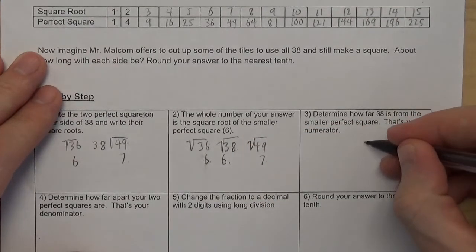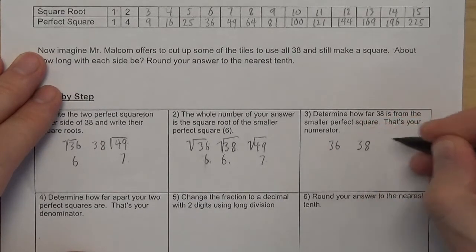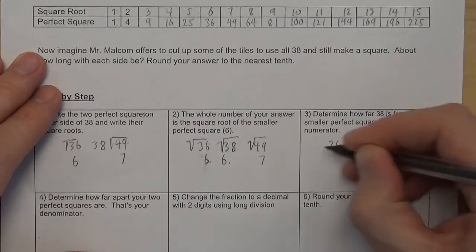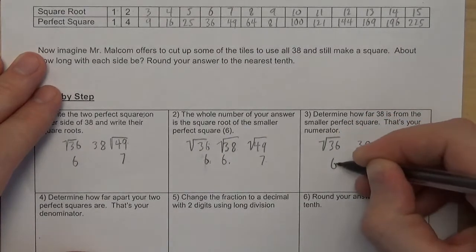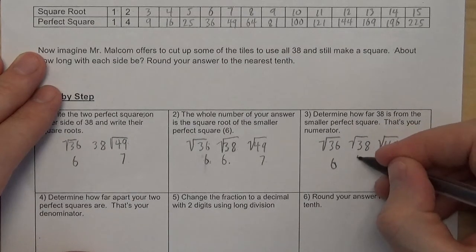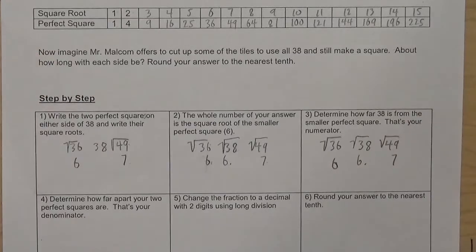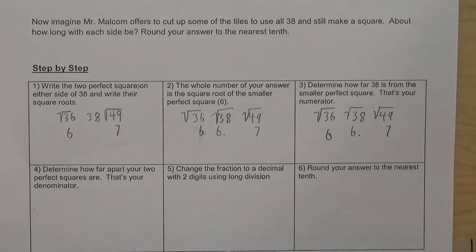So let's copy down what we've done so far here. We're trying to find an estimate for the square root of 38. Write the two perfect squares on either side, 36 and 49. Write their square roots, 6 and 7. So we know the square root of 38 will be between 6 and 7, 6 point something. So let's read the next step here. It says, determine how far 38 is from the smaller perfect square.